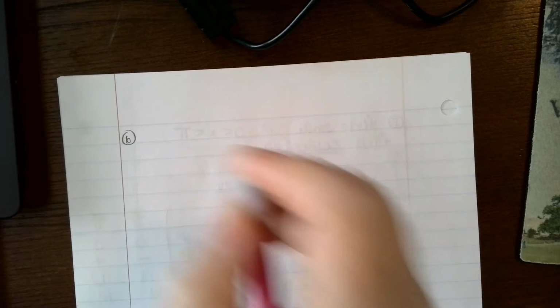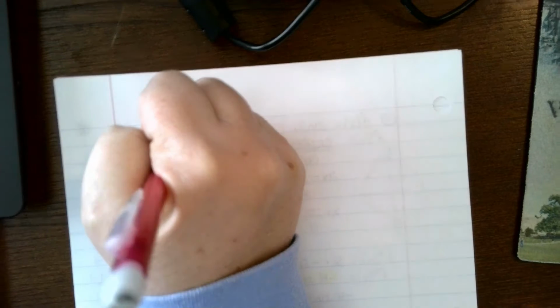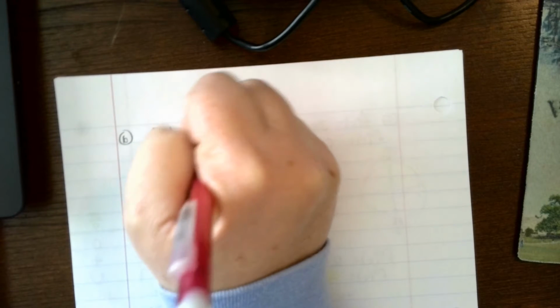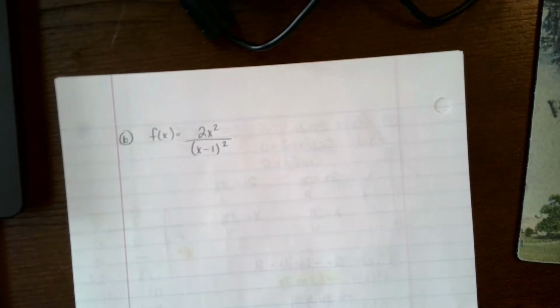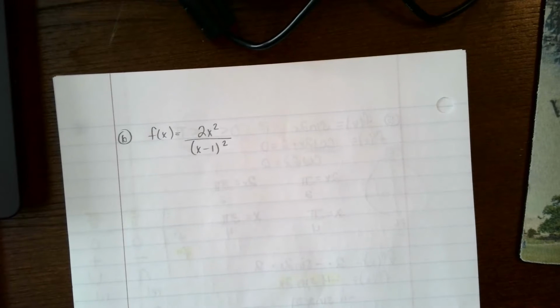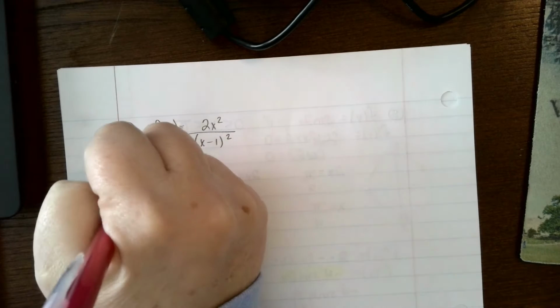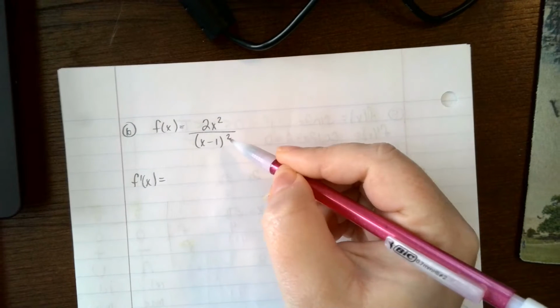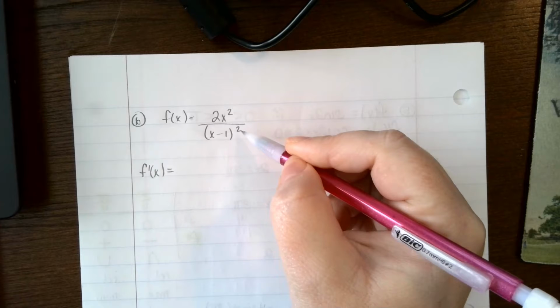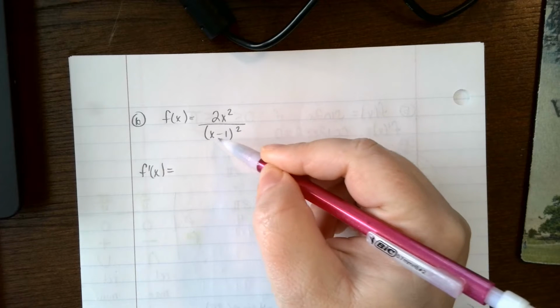And number 6, find the relative max and min points using the first derivative test. Our function is 2x squared over (x minus 1) quantity squared. In order to use the first derivative test, we first have to find the critical points. So to do the derivative of this, we need to do the quotient rule. And within the quotient rule, the bottom is going to need the chain rule.